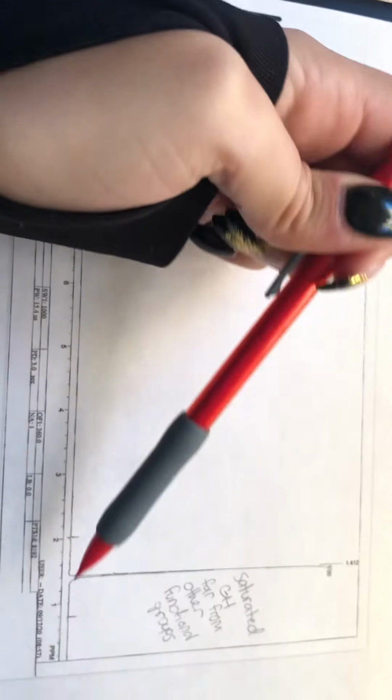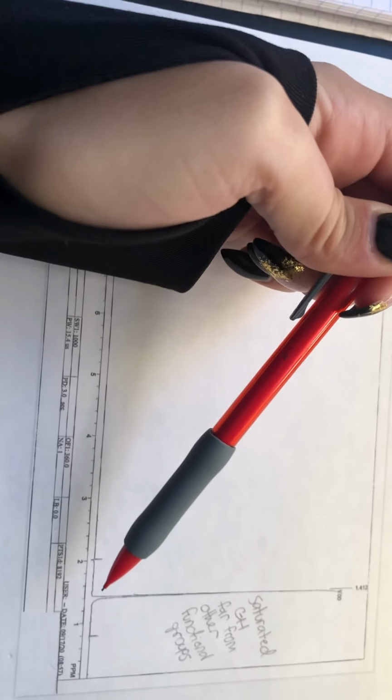So the purpose of this lab was to identify which of these elements is shown on this spectrum. As you can see, it's pretty clear there is only one type of hydrogen here because we only have one peak, and the spin-spin splitting shows that it is a singlet, and it is at 1.412. And like I said, there's only one type of hydrogen.